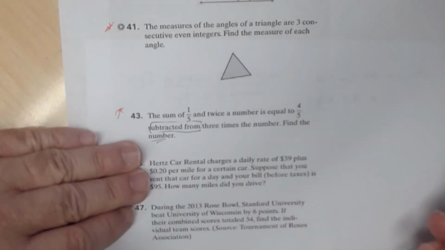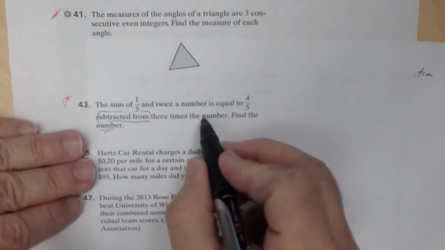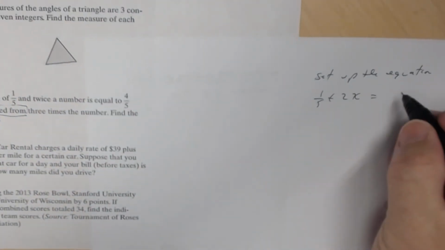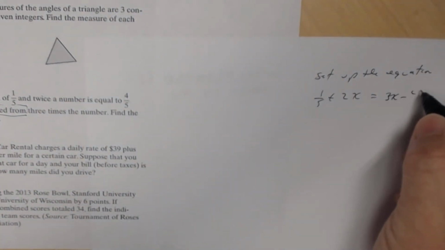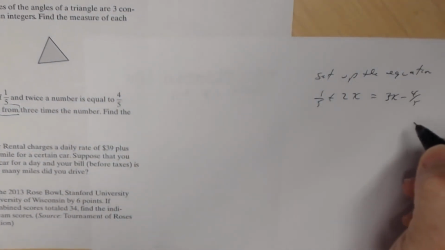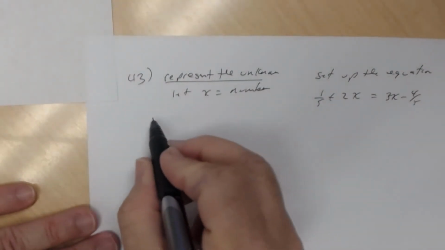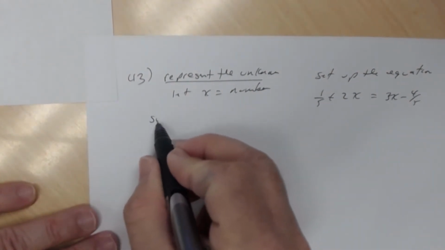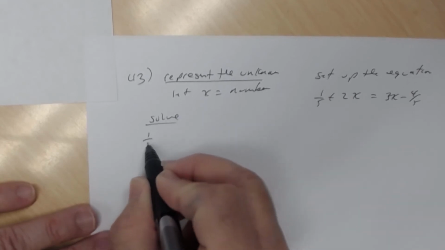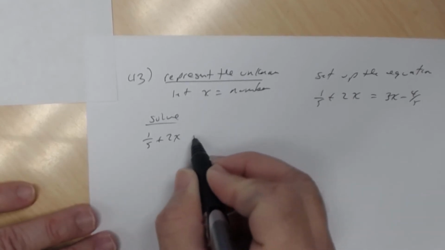Remember the phrase subtracted from. That means 3x minus 4/5, not 4/5 minus 3x. With subtract from, you have to do the reverse order. So that's your equation. Now we're going to solve. I'm going to rewrite this since we have 2 fractions in it.